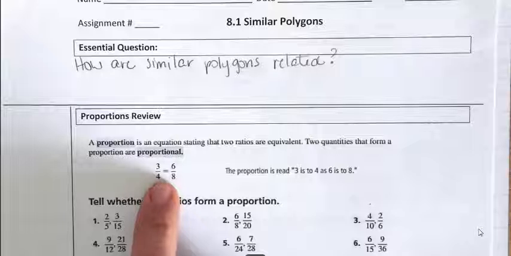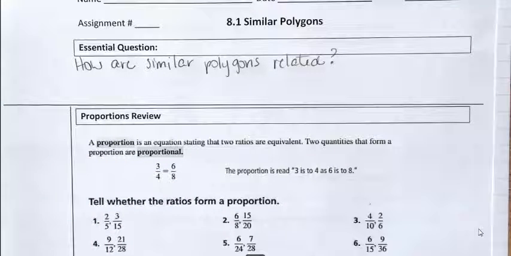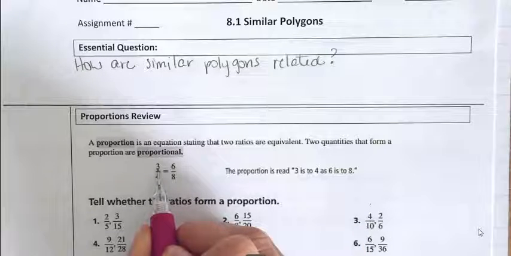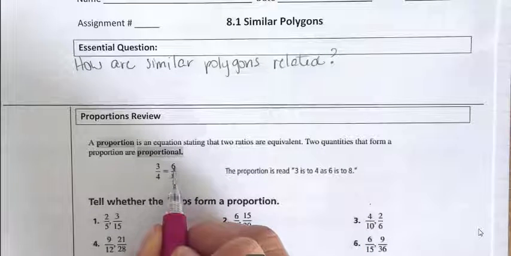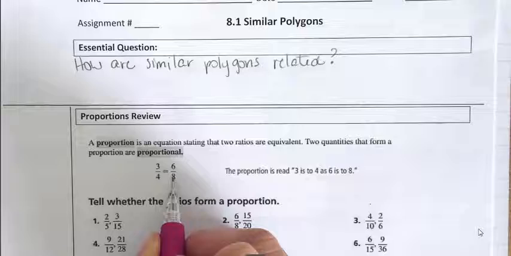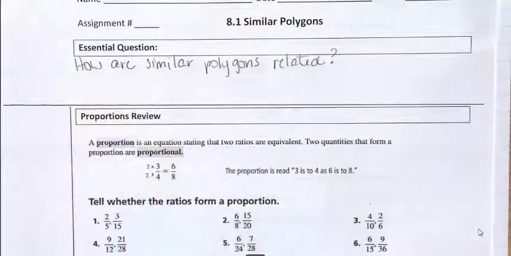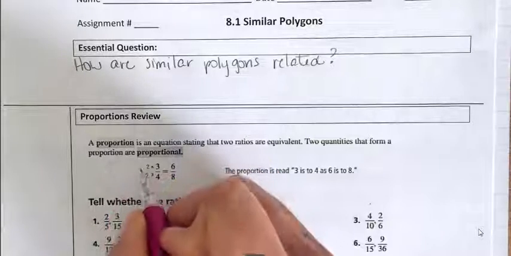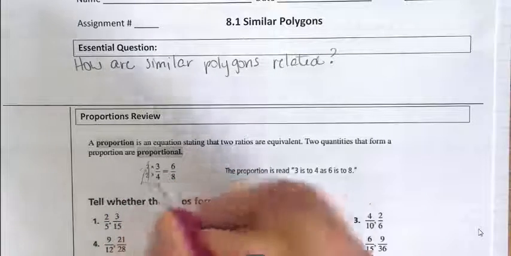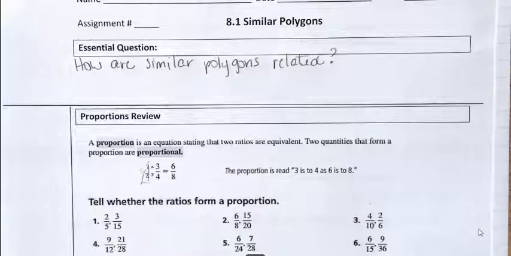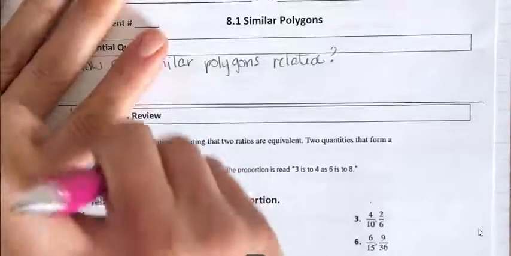So here's a proportion. And a couple ways that we can double check that they are actually equal is, for example, in this one, I could say, well, 3 times 2 would give me 6, and 4 times 2 would give me 8. So I'm basically multiplying top and bottom by the exact same number, which is really like multiplying by a 1 here, right? Okay, so that's one way of doing it.